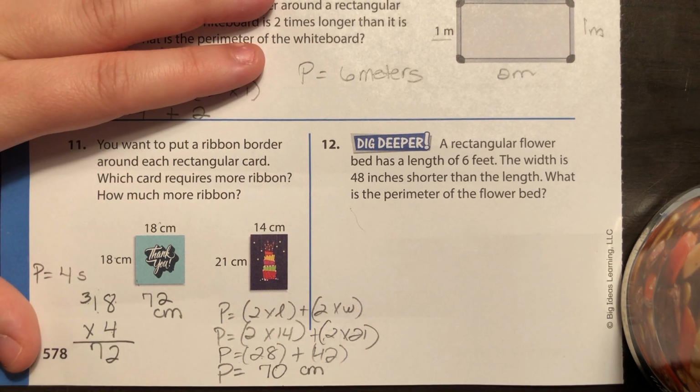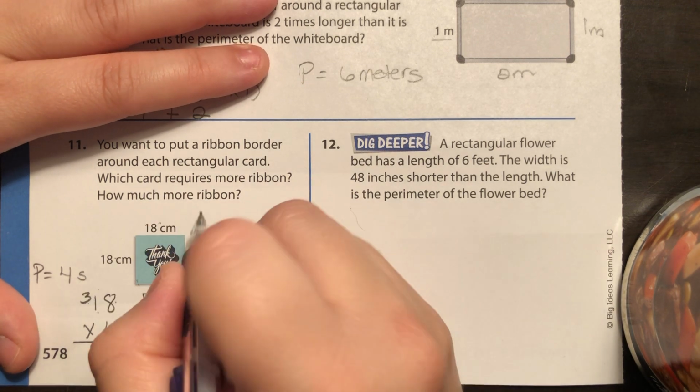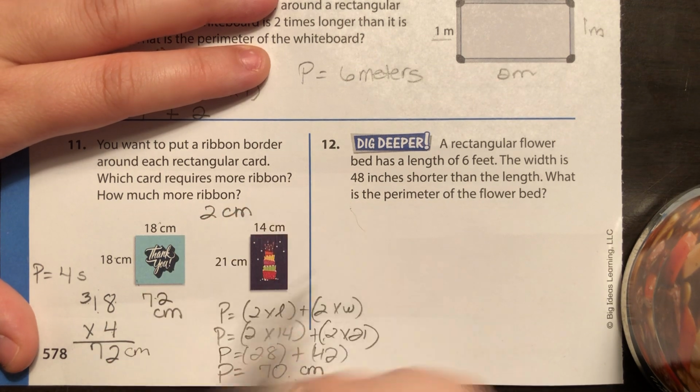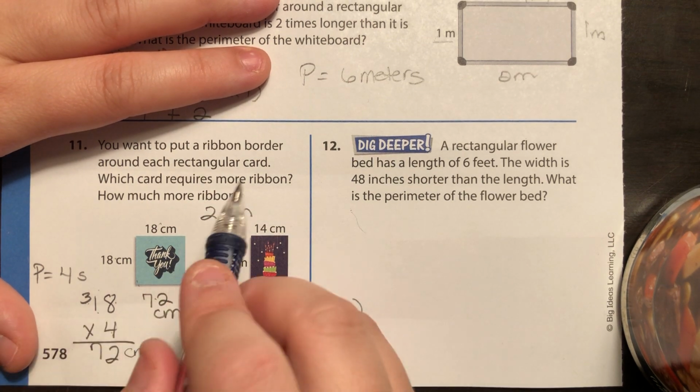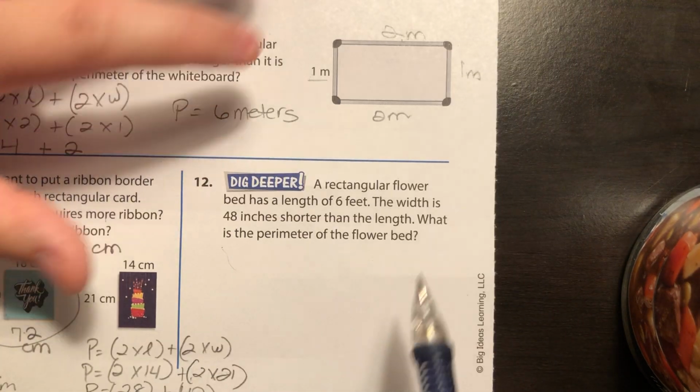So now, this perimeter is 72 centimeters. This perimeter is 70 centimeters. So how much more ribbon do I need? 72 minus 70, 2 centimeters. That's how much more, and which requires more ribbon? That one requires more ribbon. Last problem, we're almost there.